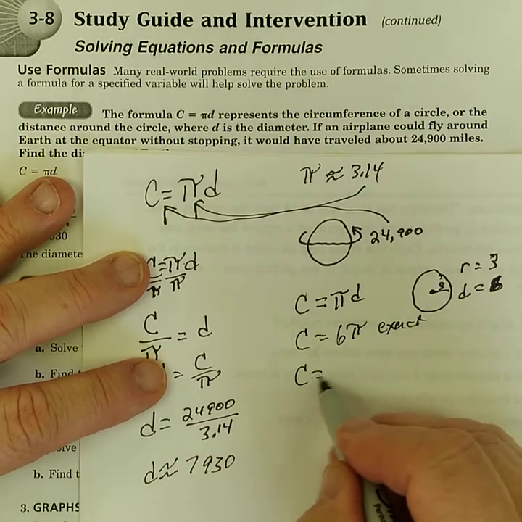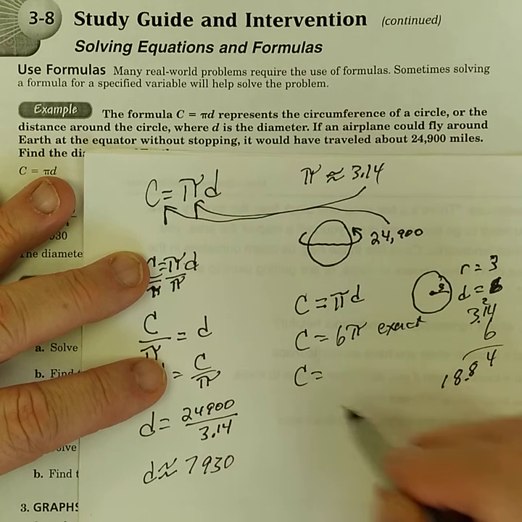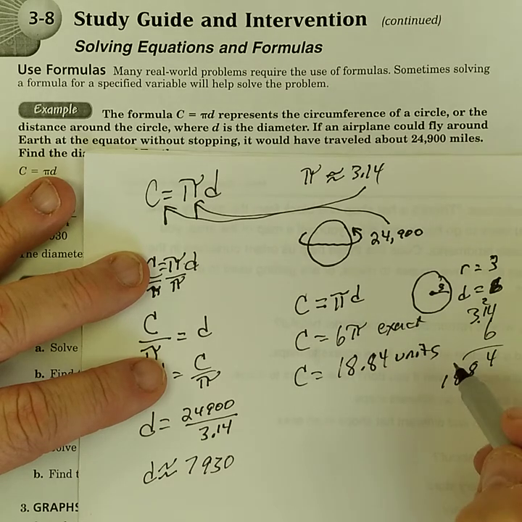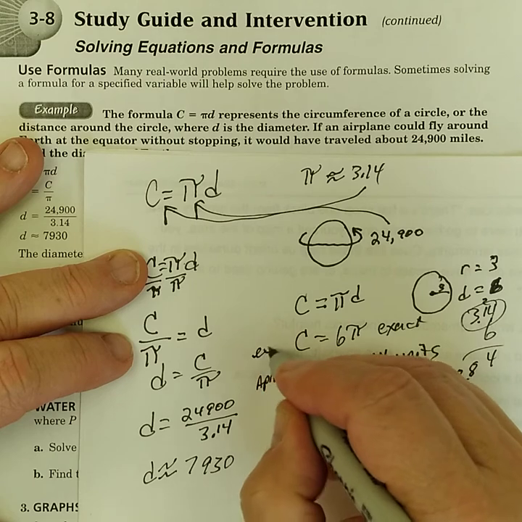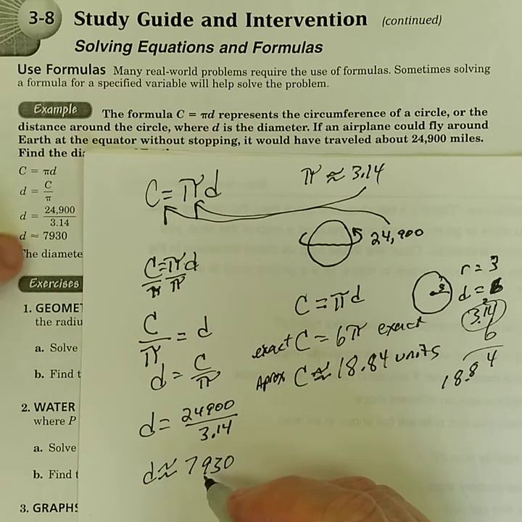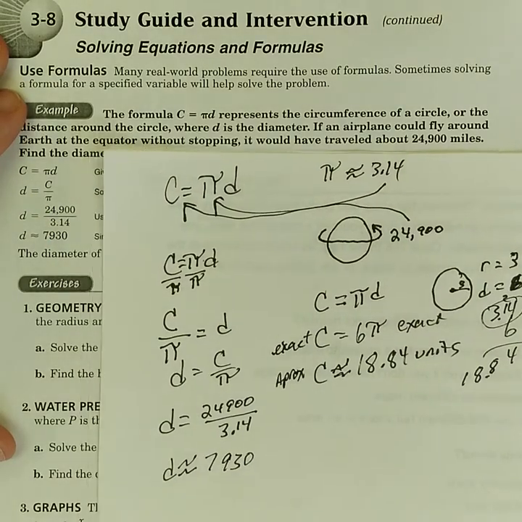But if you say it equals 18.84 units, then that would be about, because you rounded pi. So this is the approximate and this is the exact, just to let you know. That's why they used the squiggly lines right there, but they used the equal sign right there. That's the difference.